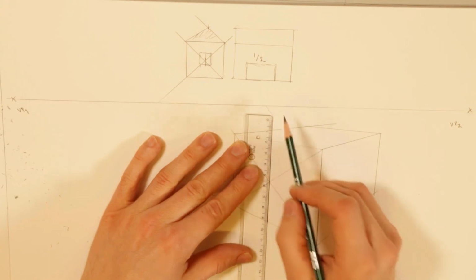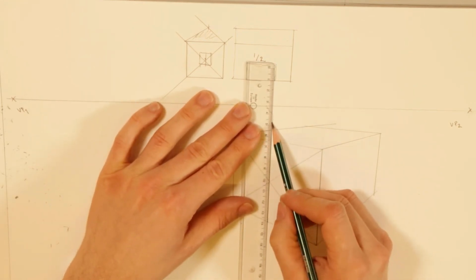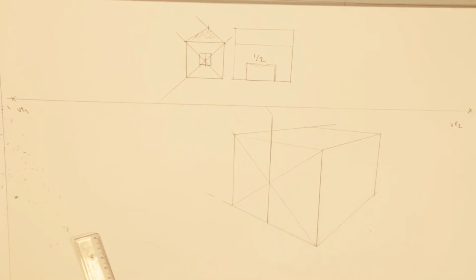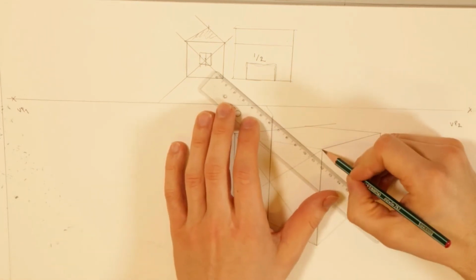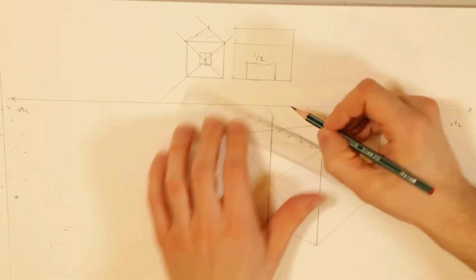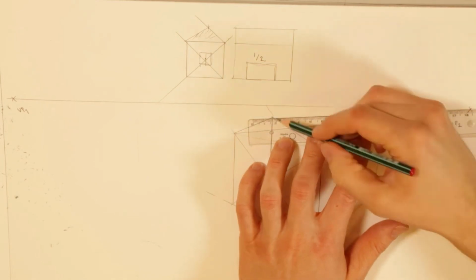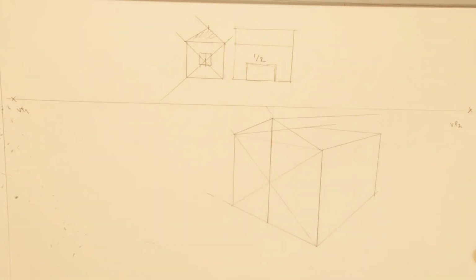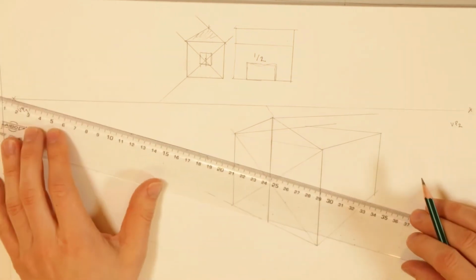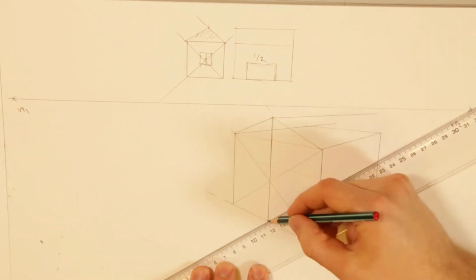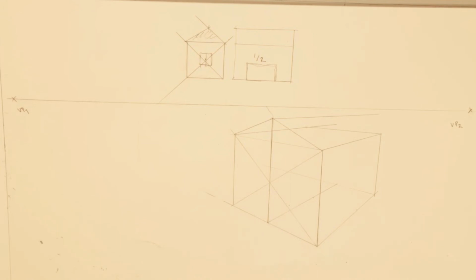And now I'll just decide on a height for the house. I'm happy with that. I can connect these corners now to that tip of the roof. The center point on the back wall I can define with these 2 lines.